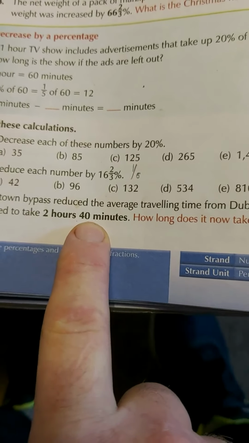So 160 divided by 20 is 8. So it'll be around 8 minutes. For percentages I usually just convert them to fractions and use the fraction. So 1/20th is 5% in my book.